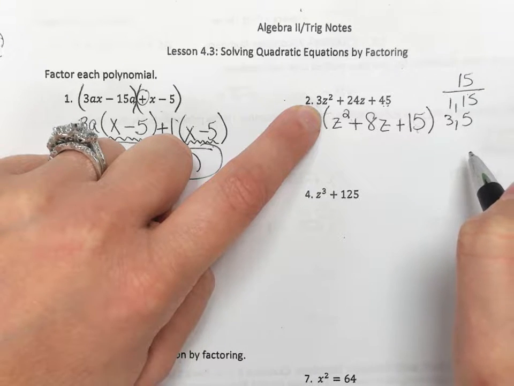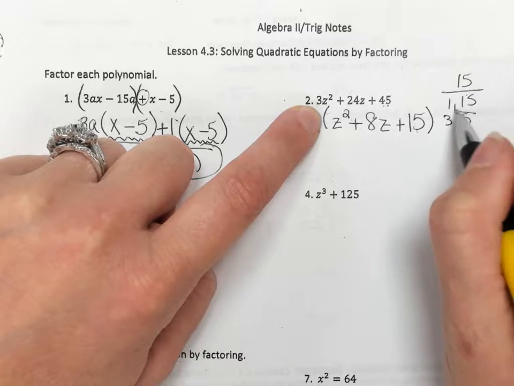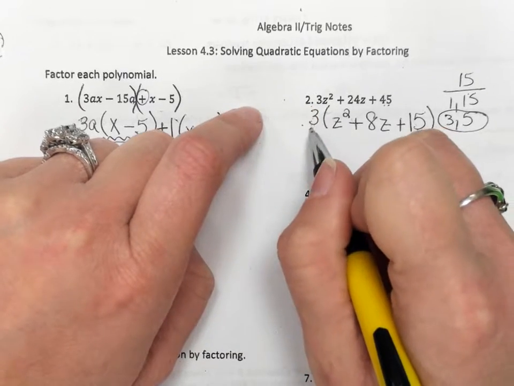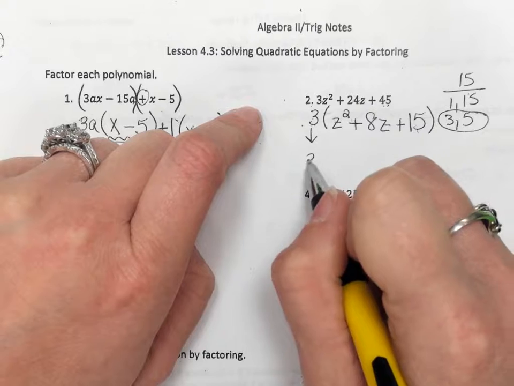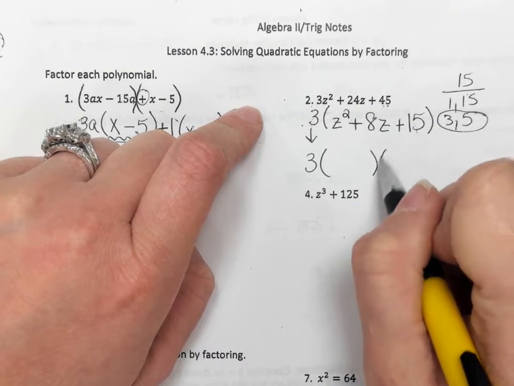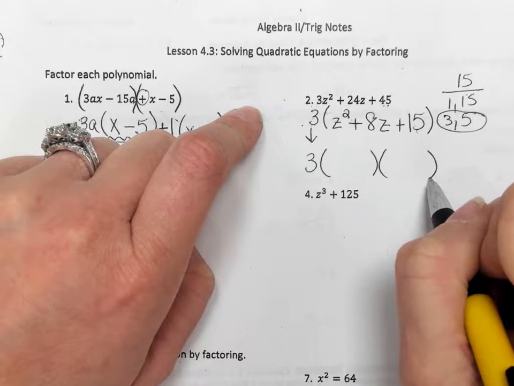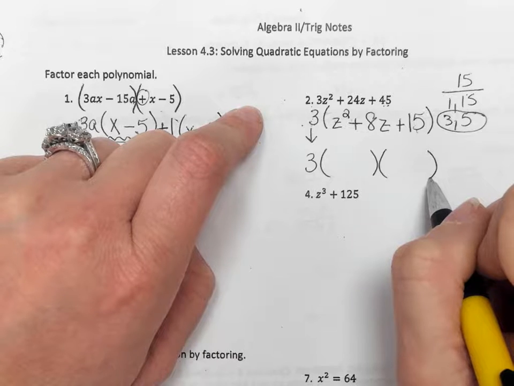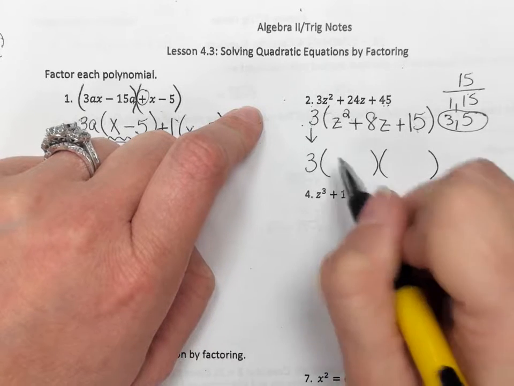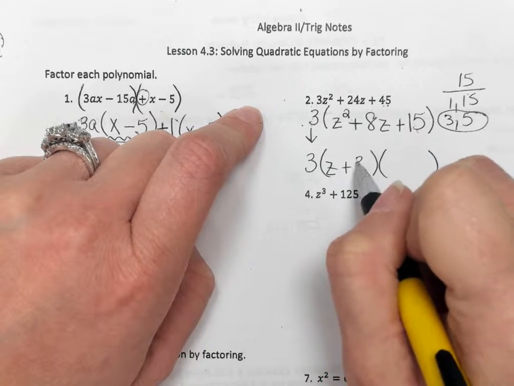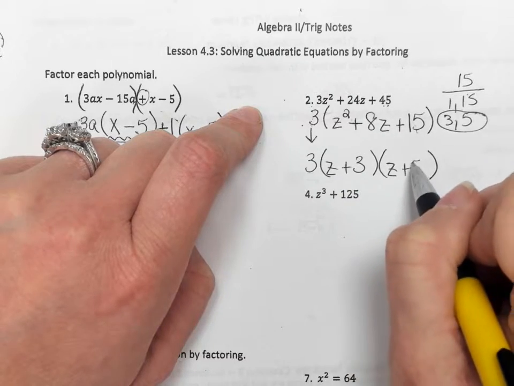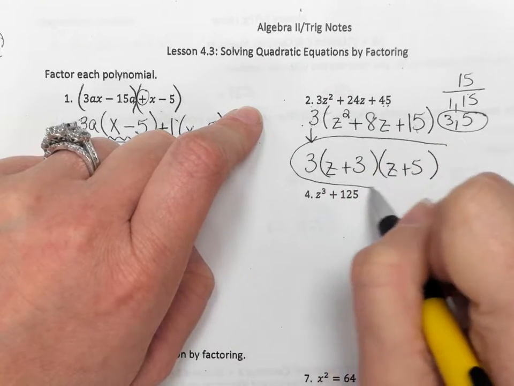So which one of those adds or subtracts to be 8? 5 and 3. There you go, 3 and 5. So pull down this 3. Don't forget him, though. And how does 3 and 5 or 5 and 3 give me 8? Do I add them, subtract them? They're both going to be positive. And then you're done. That's it.